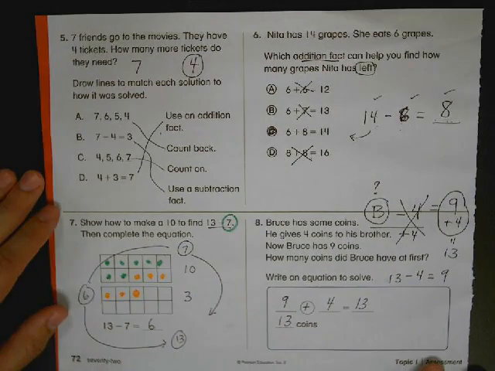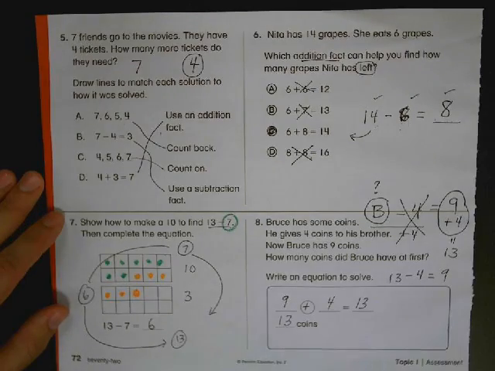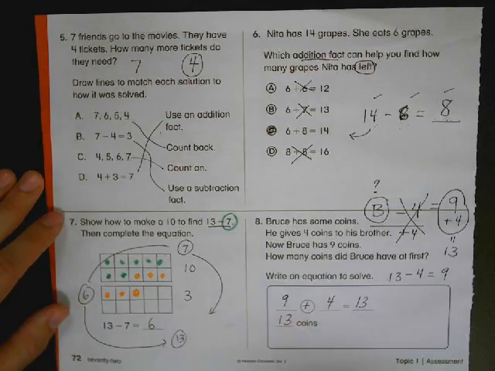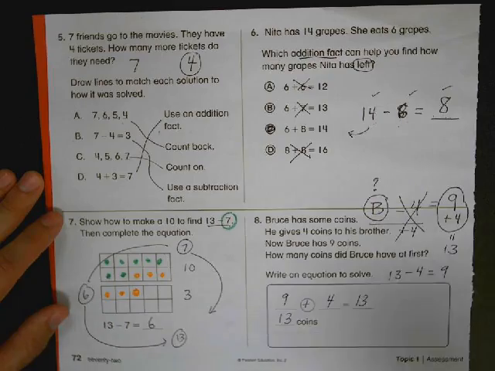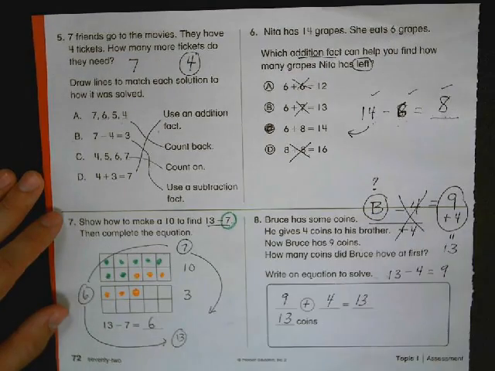because this is not necessarily all. It's applying the strategies and understanding them at a deeper level. It's just not saying 14 minus 6 or 9 plus 4. They not only have to understand those facts, they have to apply it.